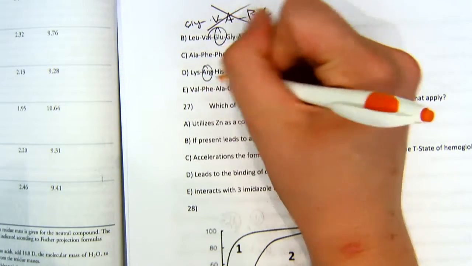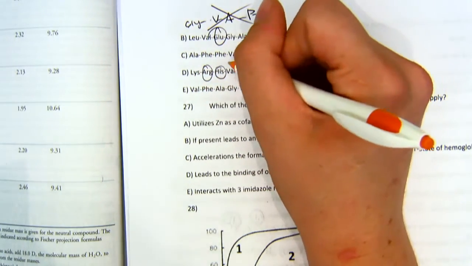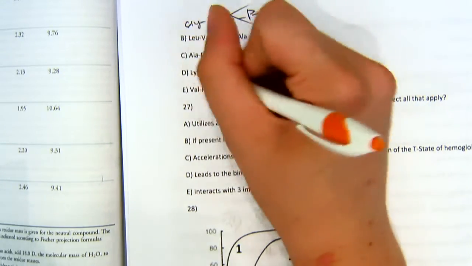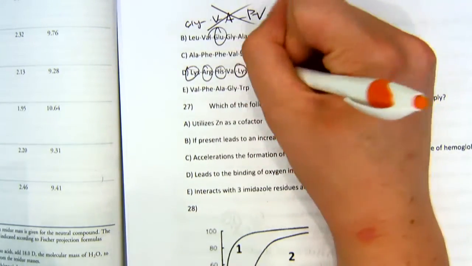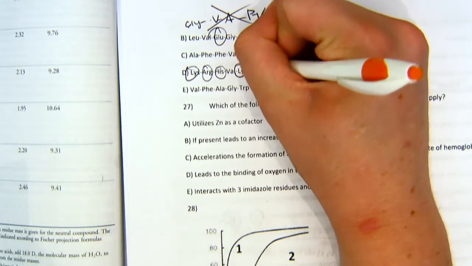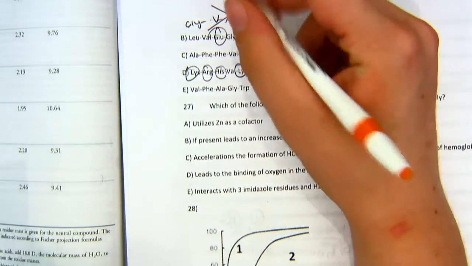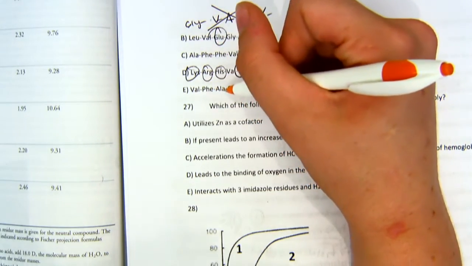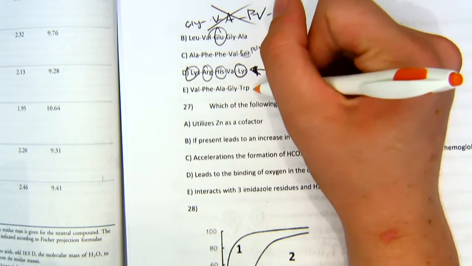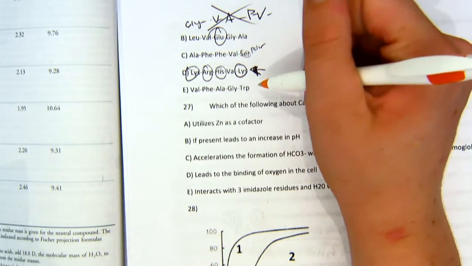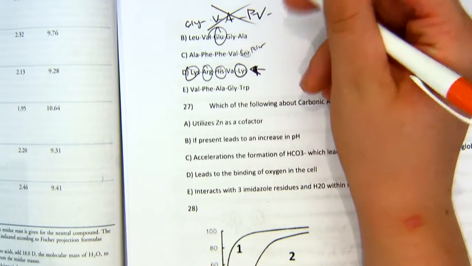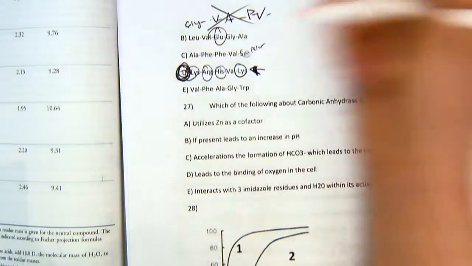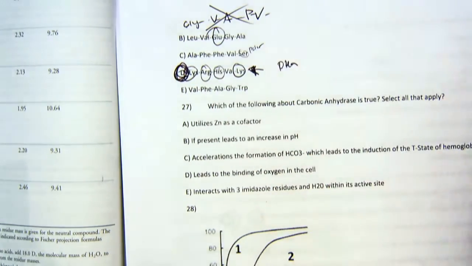Lysine, we got arginine, we got histidine, and then we have the lysines. So this is so far looking like our most affected. And then valine, phenylalanine, alanine, glycine, tryptophan. Is that going to be as affected? No, right? So again, being familiar with your pKa values can really help.